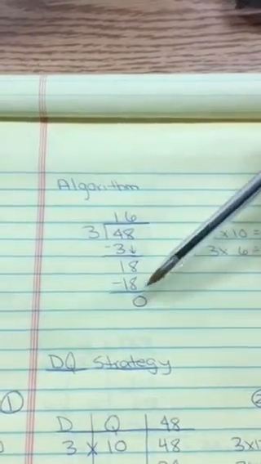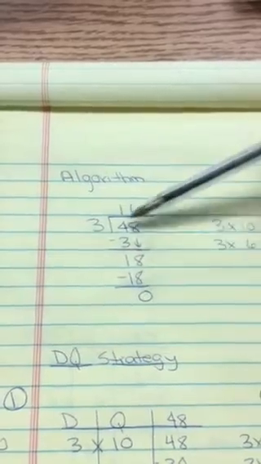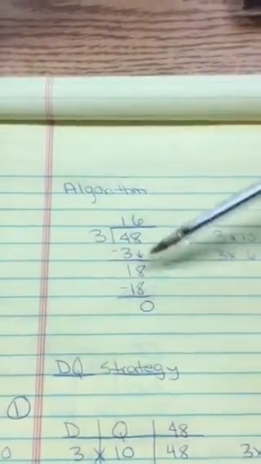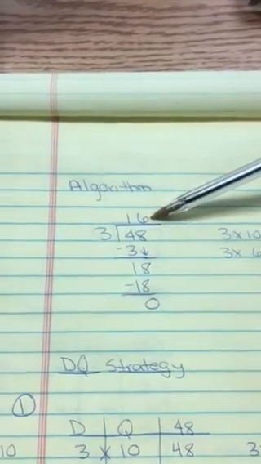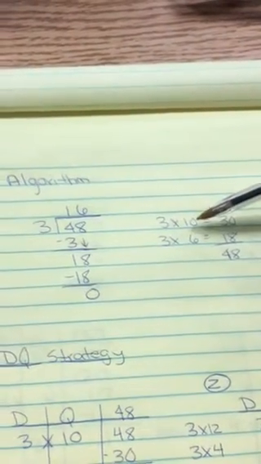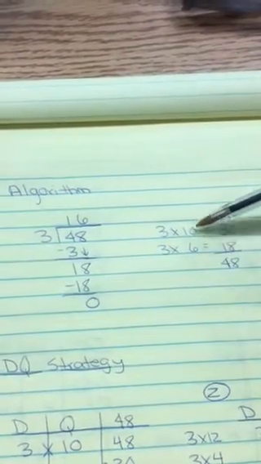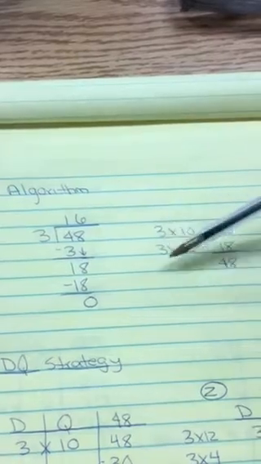So kind of going through this, it really does not explain your numbers and what is happening here, because there are arrays or multiplication that is used to actually find your answer, your quotient. So the two arrays that are actually being used here are a 3 by 10 and a 3 by 6. Going back to that breaking the array, that's what you just did. There's your 16, and then there's your factor of 3 here.